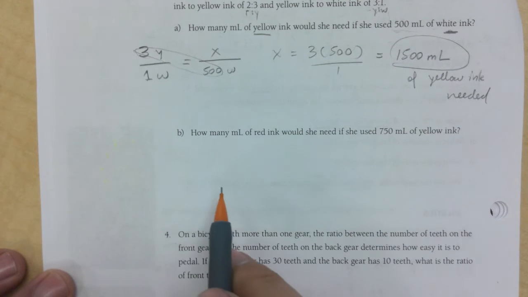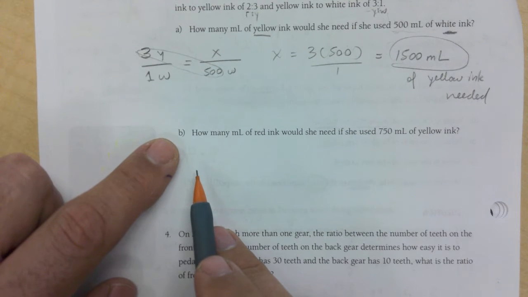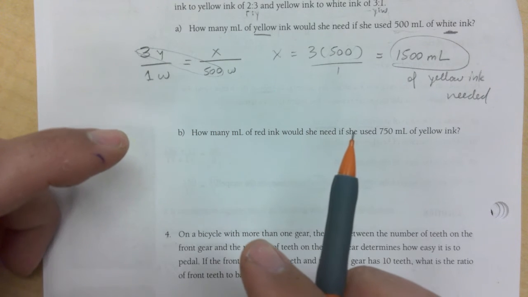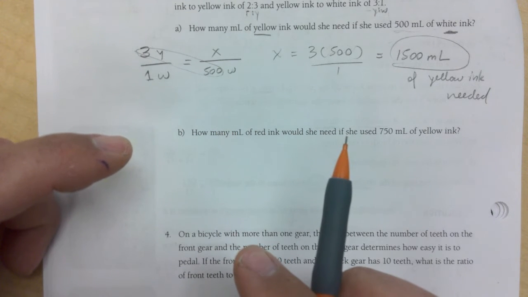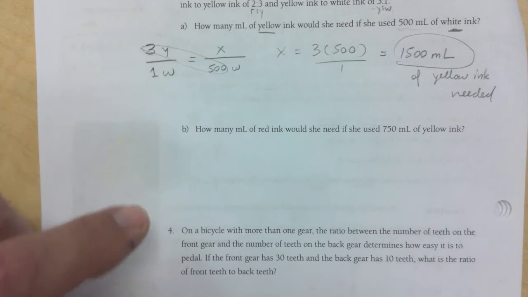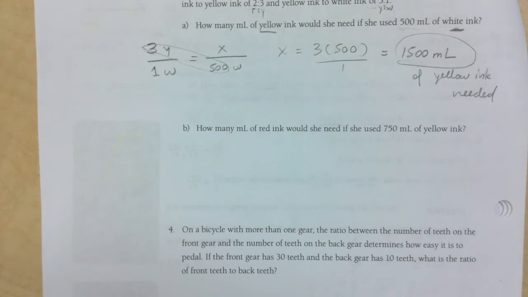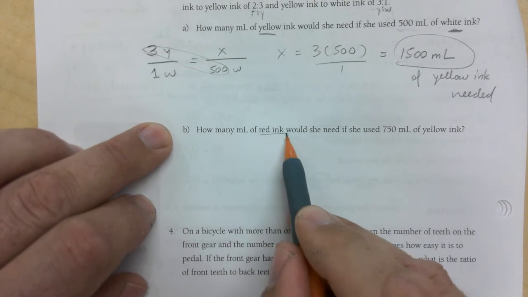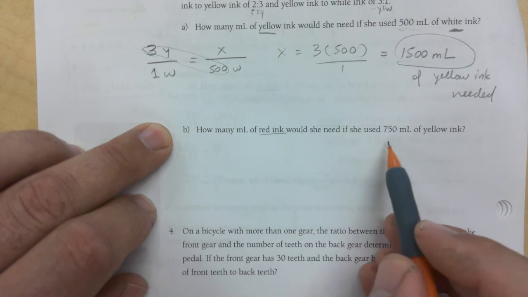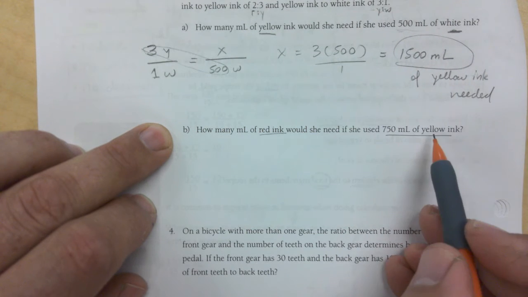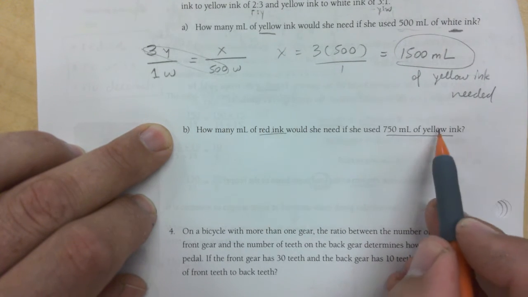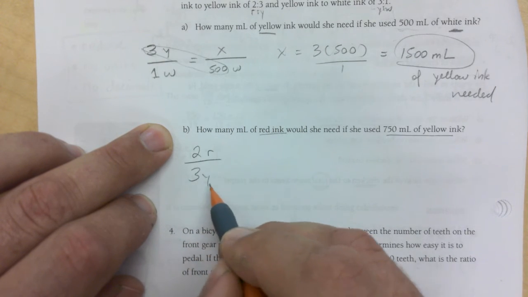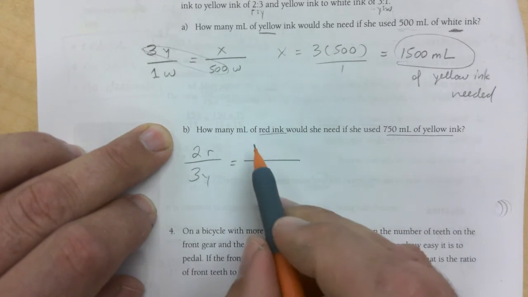All right. Same thing happens with your screen, okay? If you're on your small smartphone and you want to project that onto a big screen TV, there's a ratio that needs to stay the same or else the picture would look all weird, right? Okay, how many milliliters of red ink would she need if she has 750 of yellow? So we're talking red and yellow, okay? So 2 red, 3 yellow. How many of red, right?